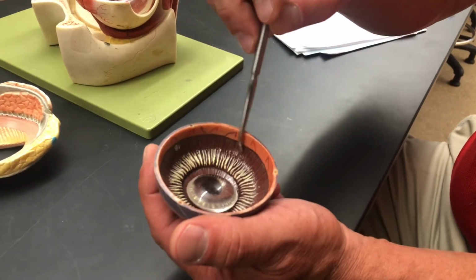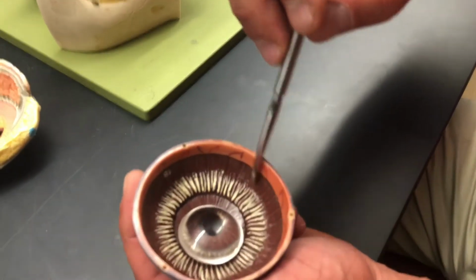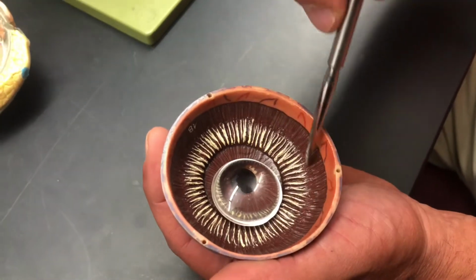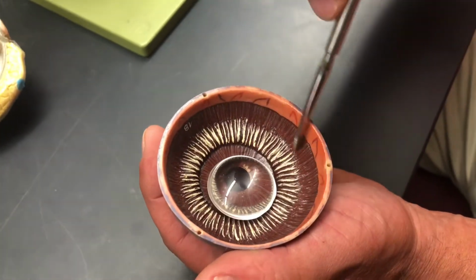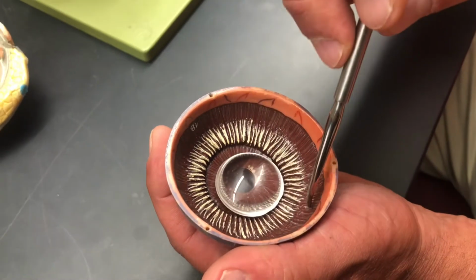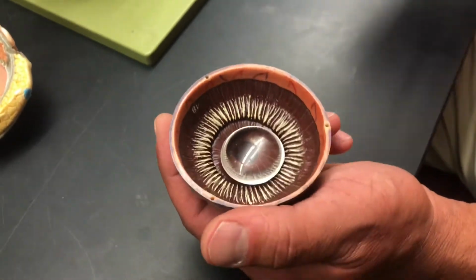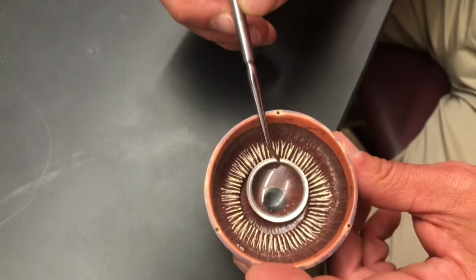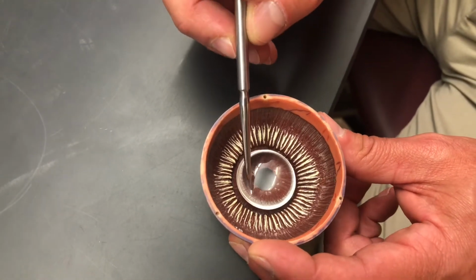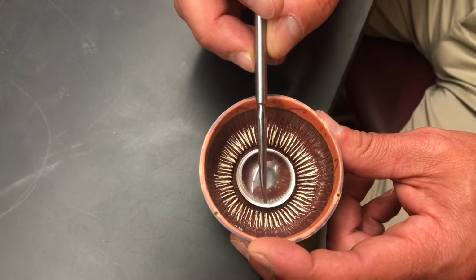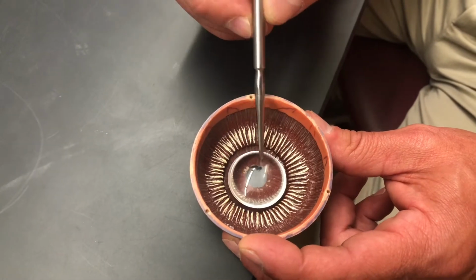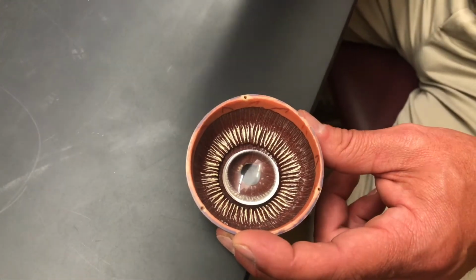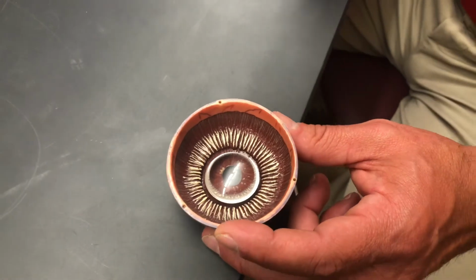And it's made up of tiny processes, and all together, that's the ciliary body, and that's what we want you to know it as. And what sits right in the middle of the ciliary body is the lens. And there's our lens right there. So the lens is just posterior to the pupil and the iris.